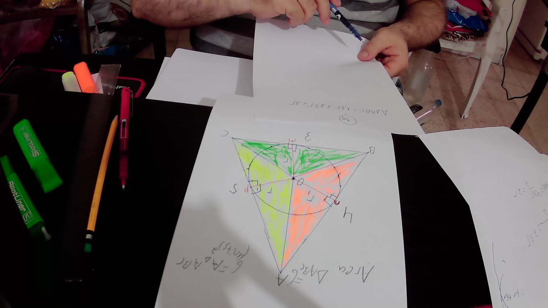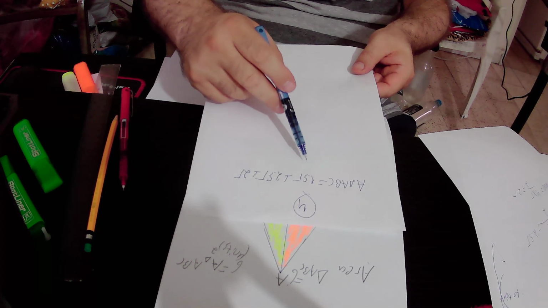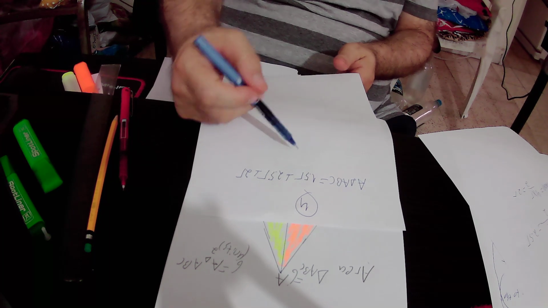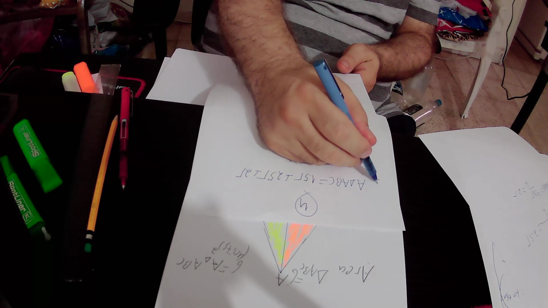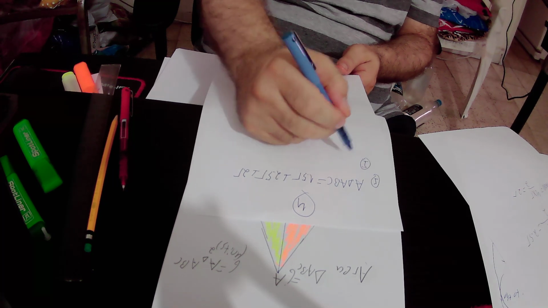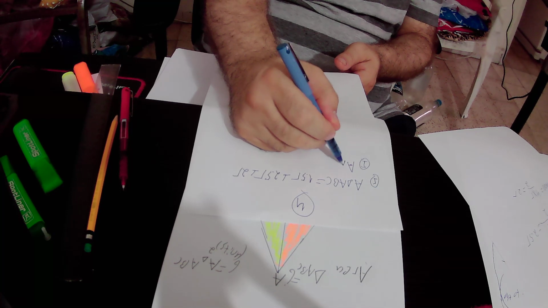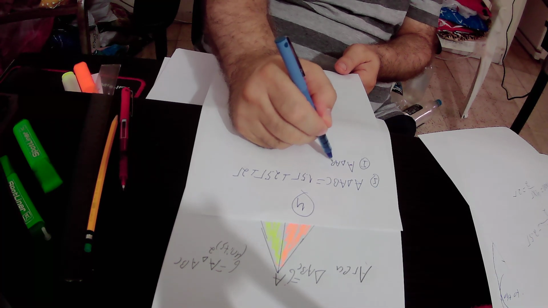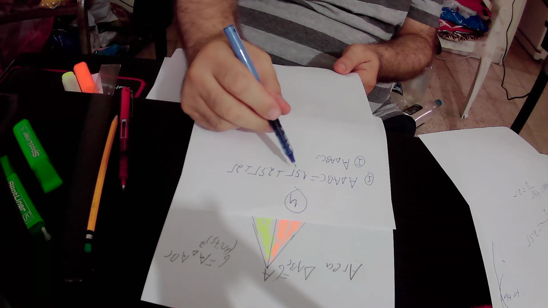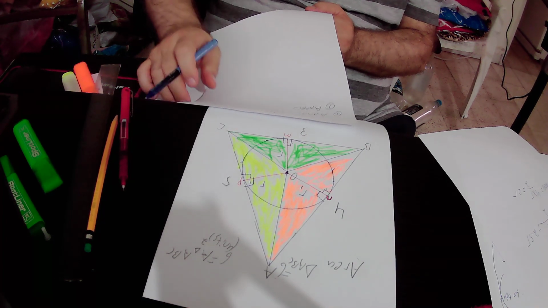Okay? So we can summarize. I will call this equation number 1. The area of the big triangle ABC equals the sum of the areas of the three triangles.